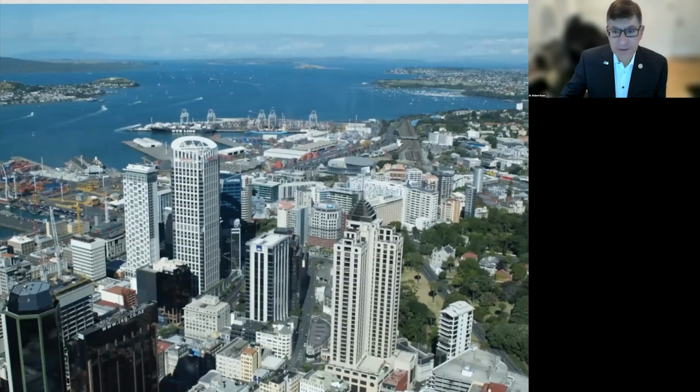This is a picture of Auckland, New Zealand, which I had the opportunity to visit not long ago.